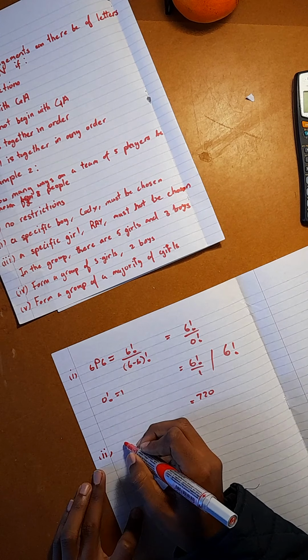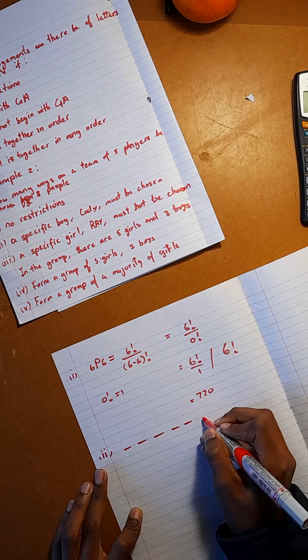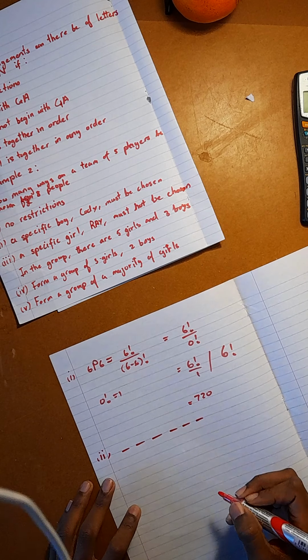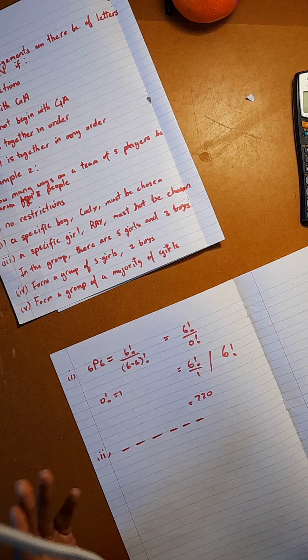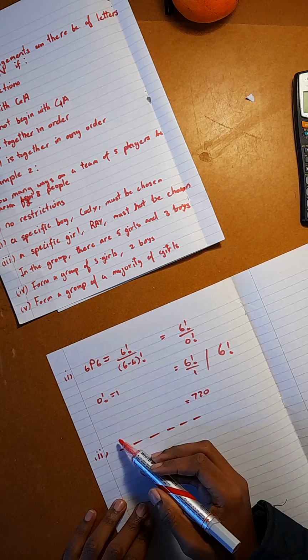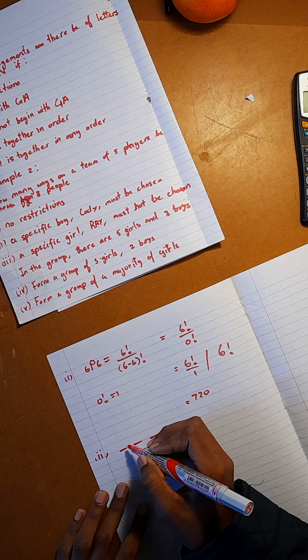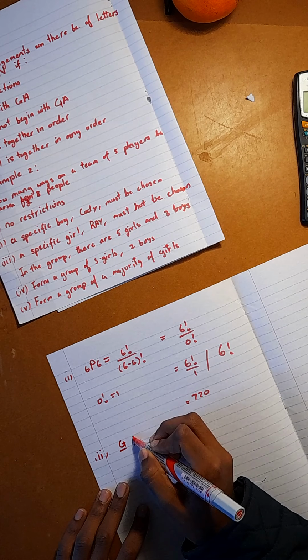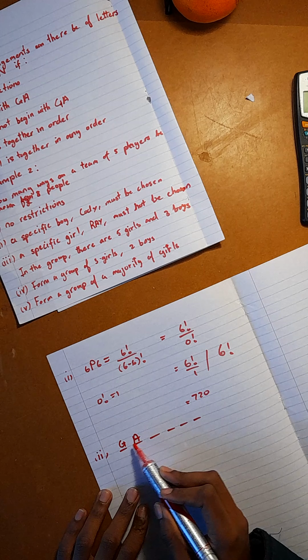That means we can write this ordered set as 6 slots like this. Later on, it might take too long to write it this way, but while learning and revising, it's important to note and visualize it this way. It will begin with a G and an A. So G and A are already in place. They cannot be moved.